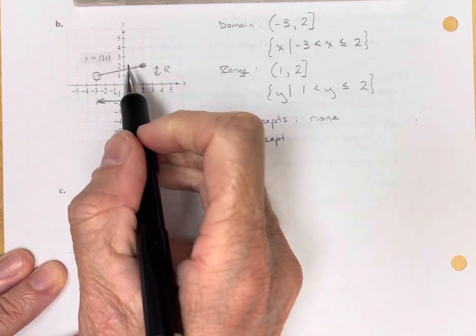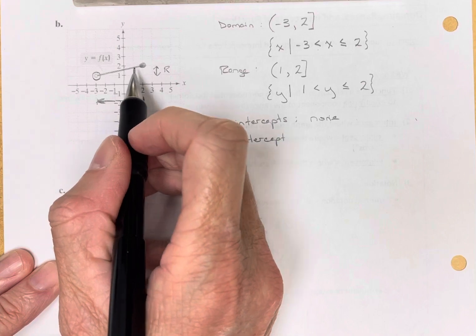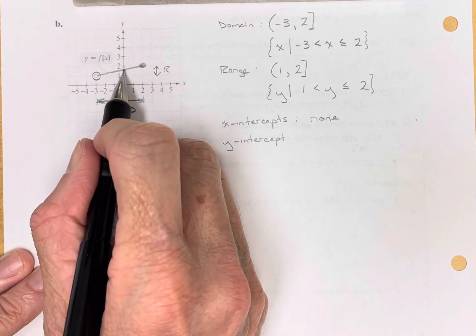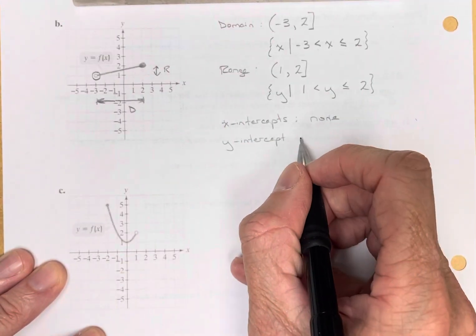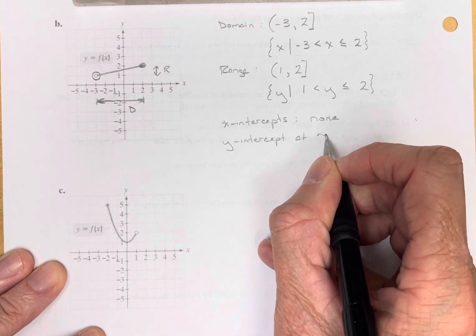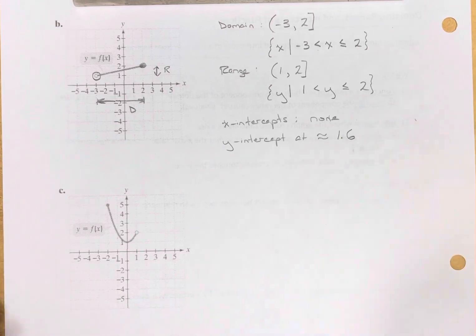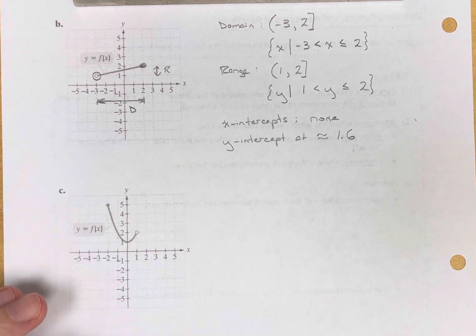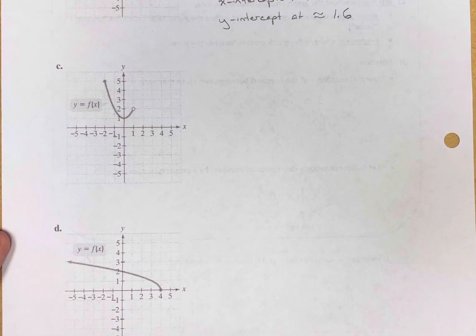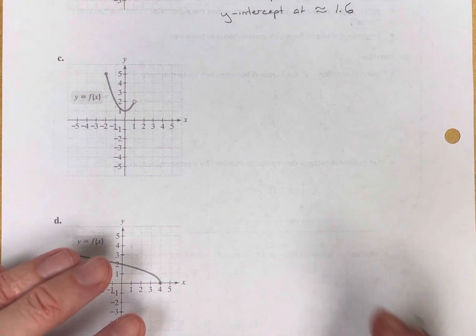There is one place it crosses, and I'm just going to ballpark this. It looks like it's approximately, let's say 1.6. And I'll just use the curly equals at approximately 1.6. I don't know exactly what it is, but that's close enough for what we're doing right now. Okay, letter C. Let's do a third one here.